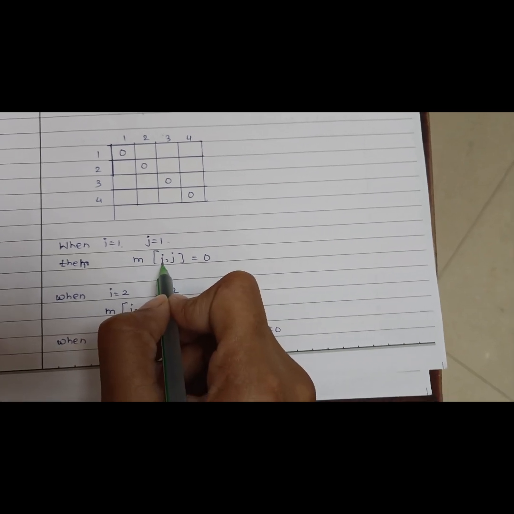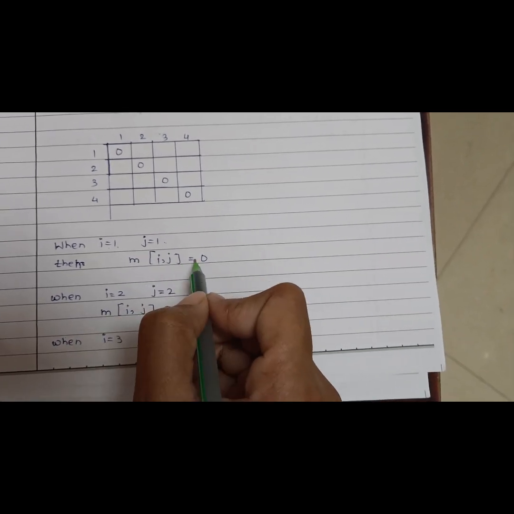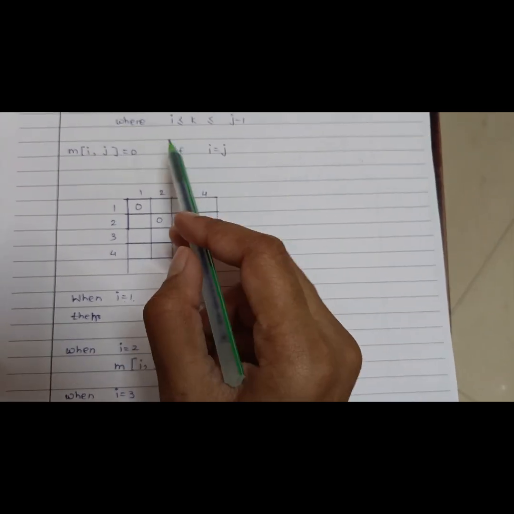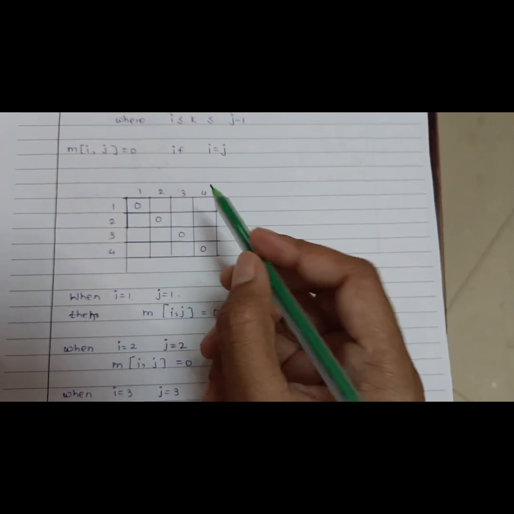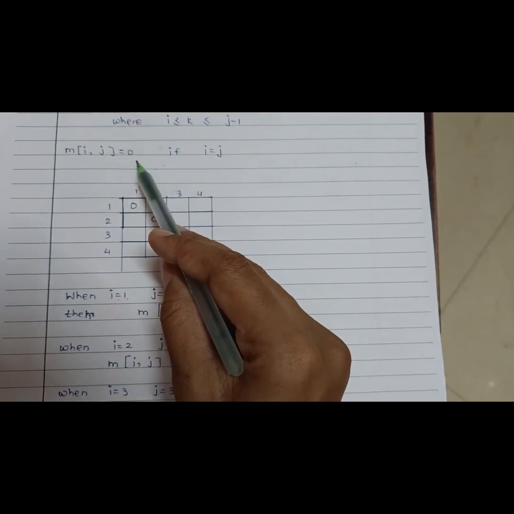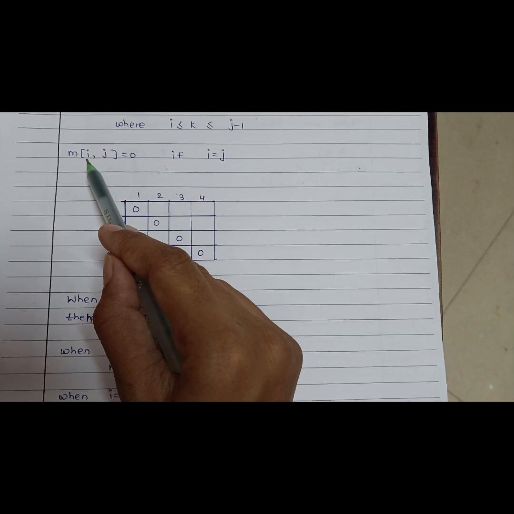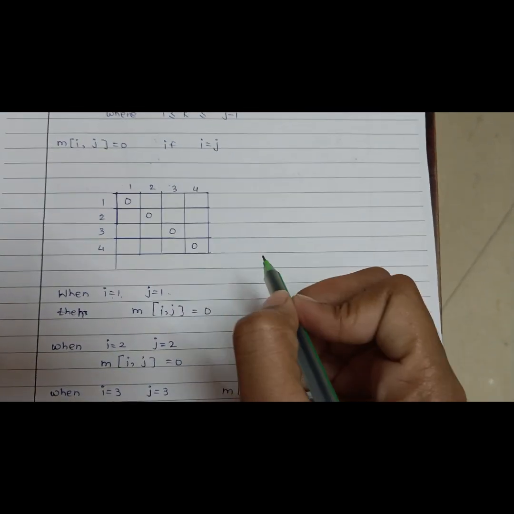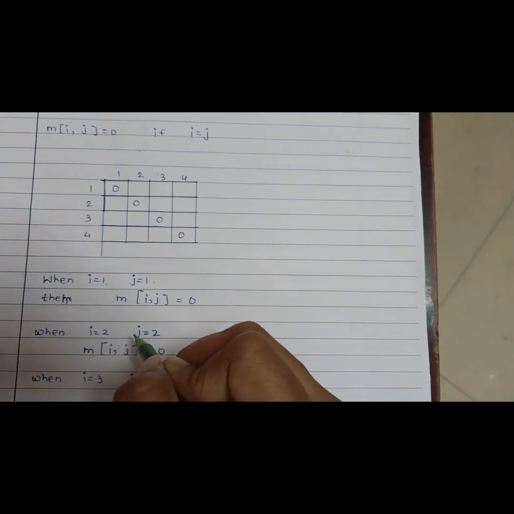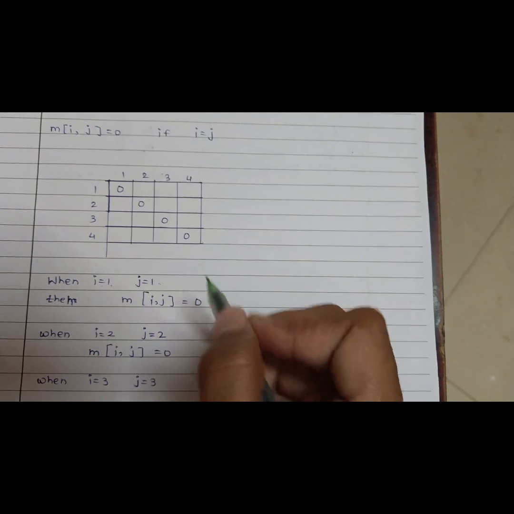then m of i comma j is equal to 0. By using this formula, put in the values of i and j. When i is equal to 1 and j is equal to 1, both are equal, then m of i, j is equal to 0.